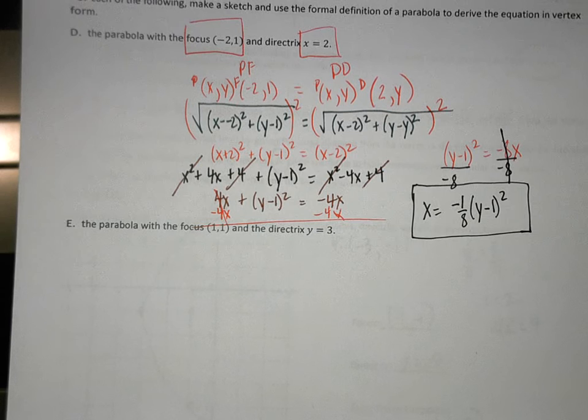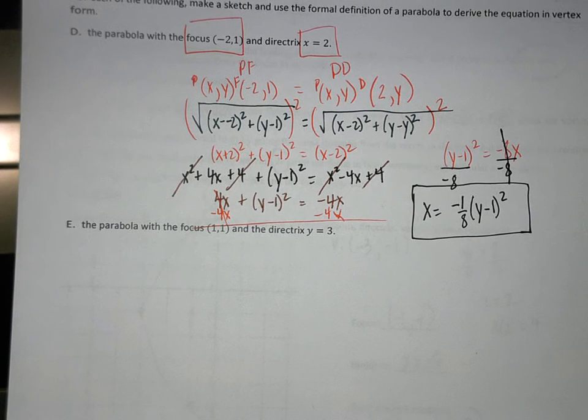Questions? Okay, so let's do E. Do you guys want to try it on your own? Okay, when you get it, raise your hand and I'll come by and check. Or if you want help, I can come and help.